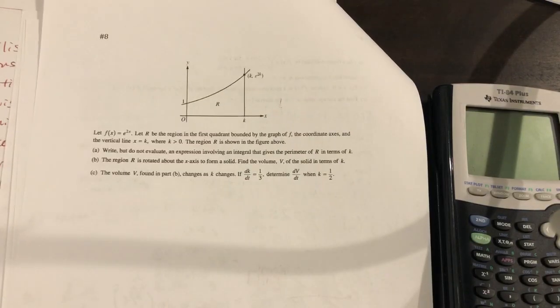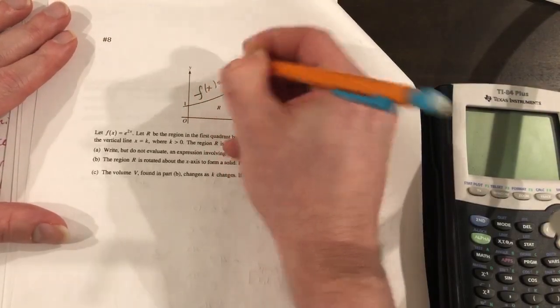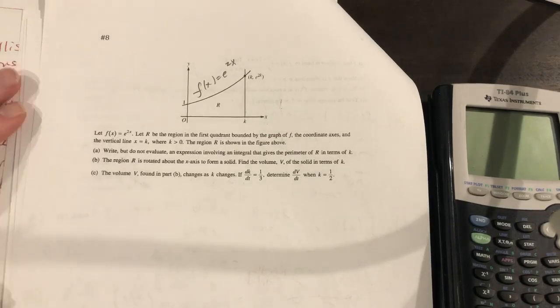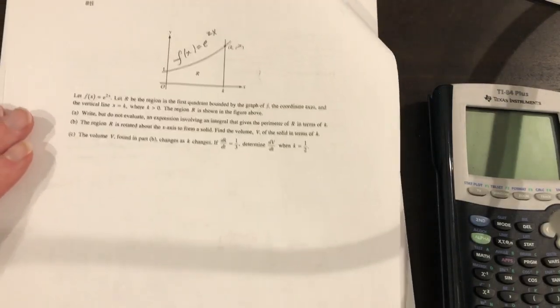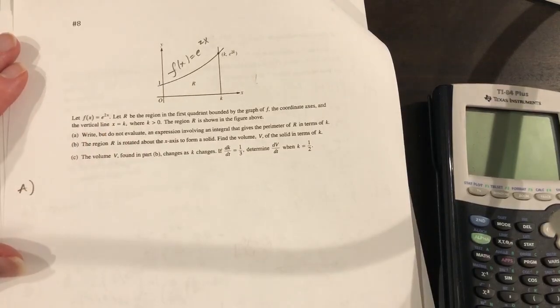So, it says f of x is equal to e to the 2x, and that's your region R. Write but do not evaluate an expression that gives the perimeter of R. Now, we haven't worked a question like this on free response, but this one deals with arc length.